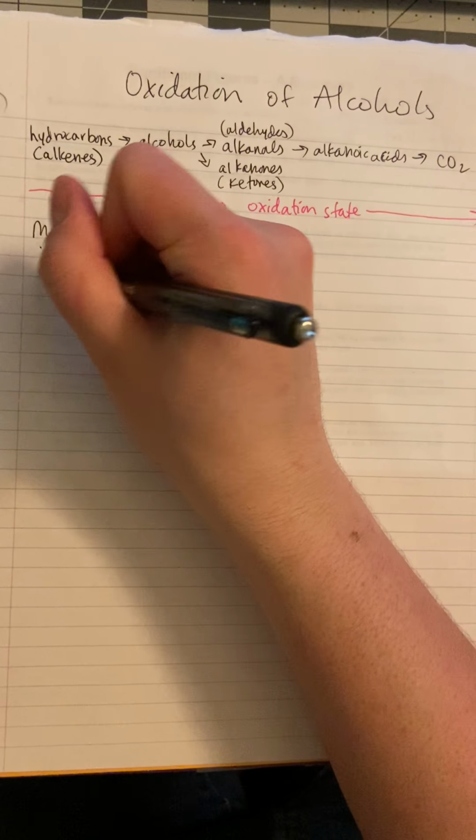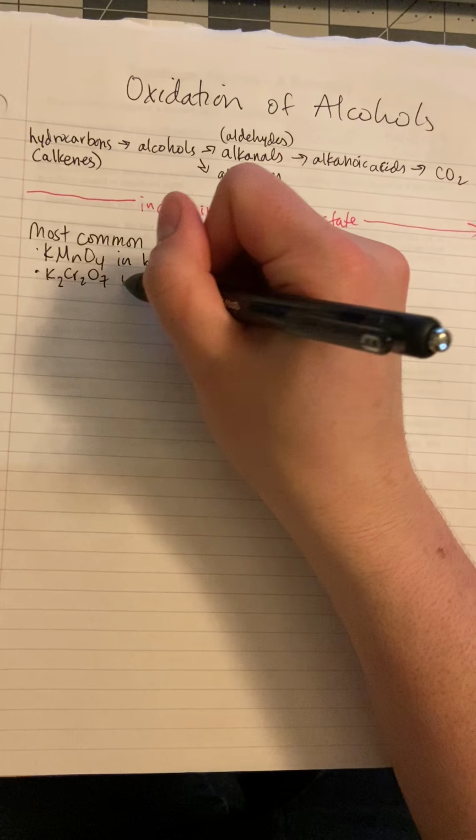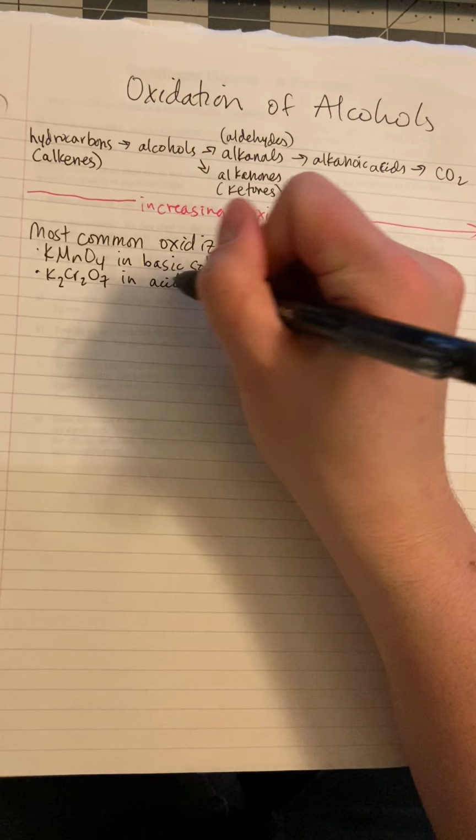Or you could have potassium dichromate in an acidic solution. So it's really important to note the differences for that.